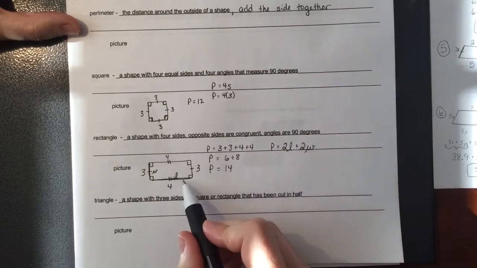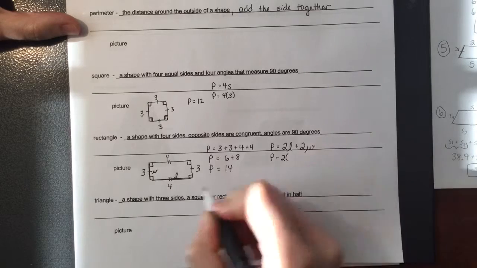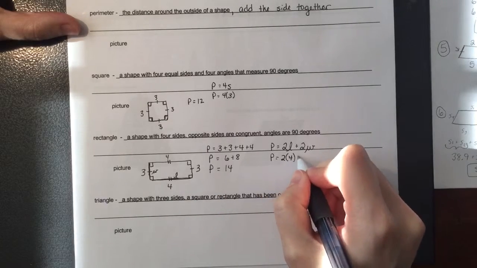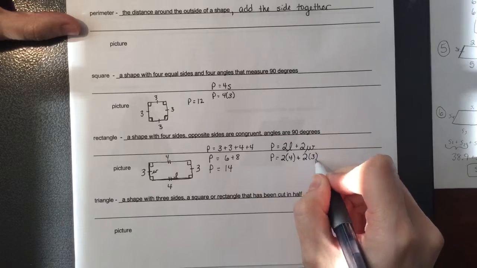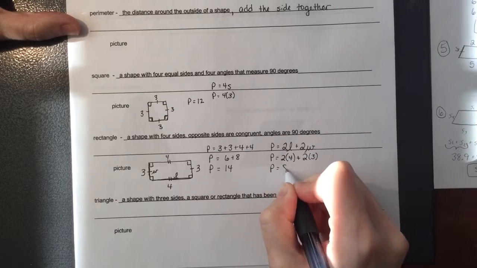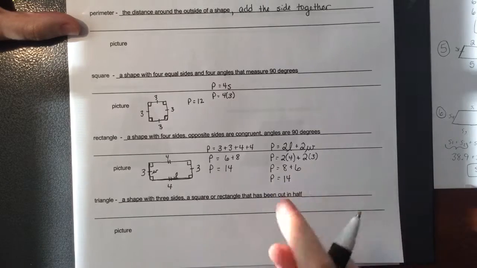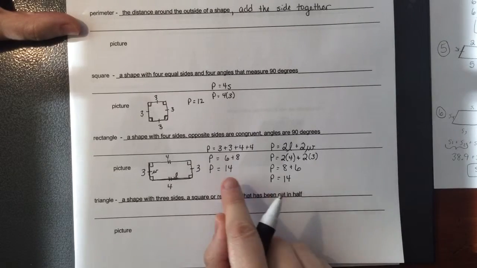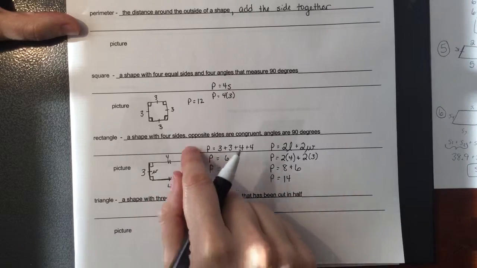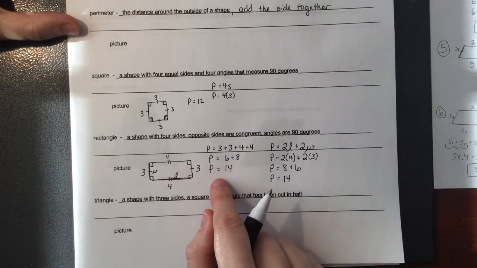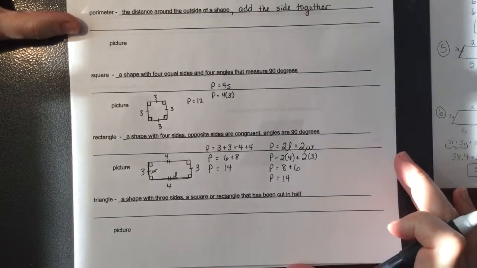And if we did the same thing down here using this formula, perimeter is going to be equal to 2 times our length, which is 4, plus 2 times the width, which is 3. So perimeter is equal to 8 plus 6. Perimeter is going to be equal to 14. And it doesn't matter to me which one of these you use. If you just say, okay, perimeter means all the sides added together, so you just add them, that's fine. Or if you're a formula person and you want to use the formula, that's fine too.